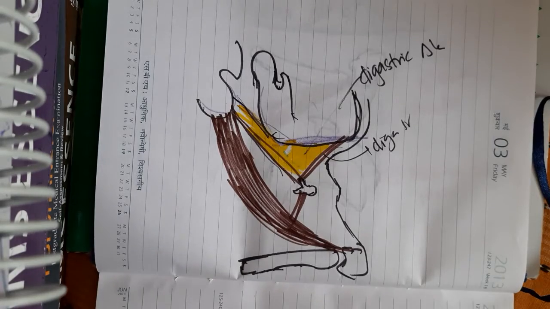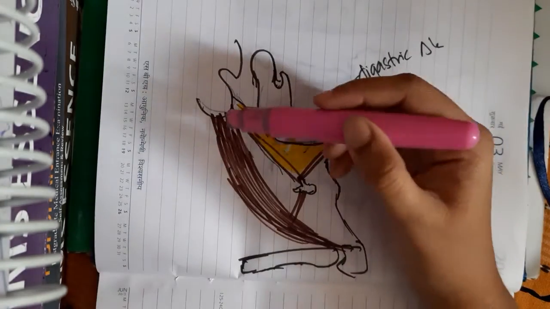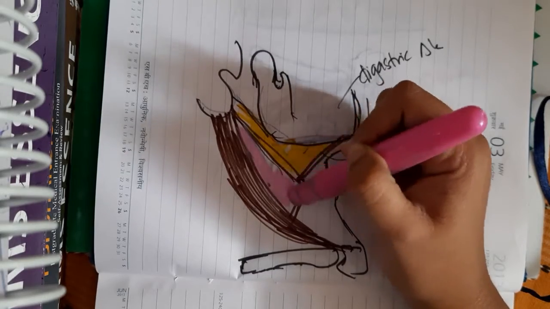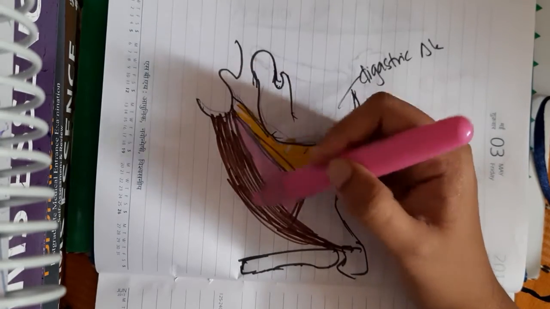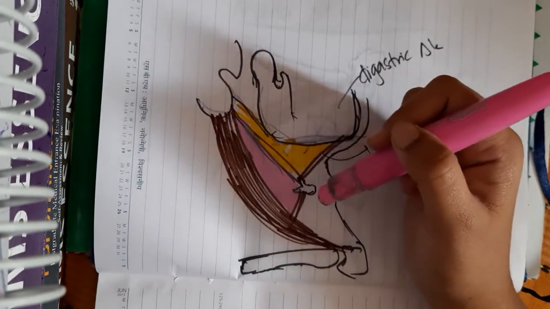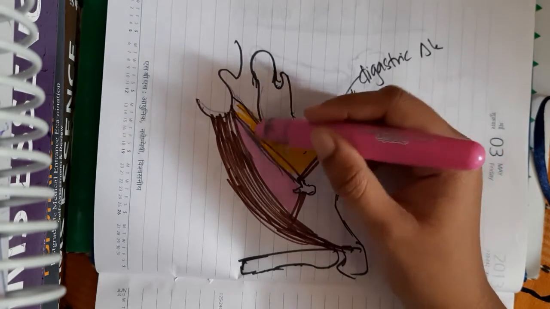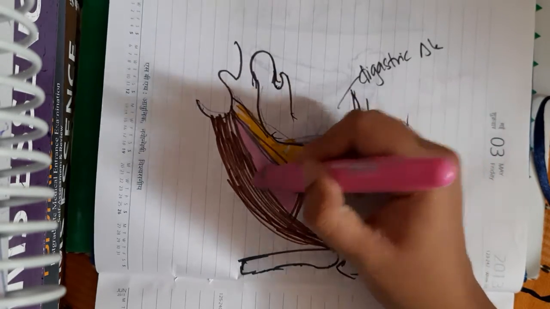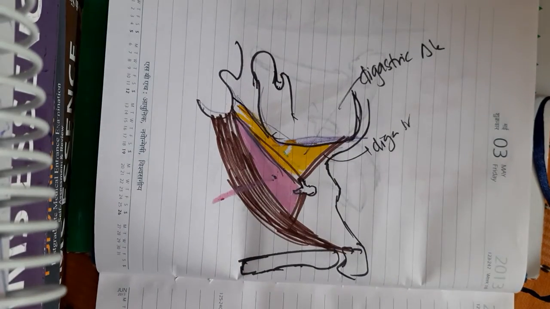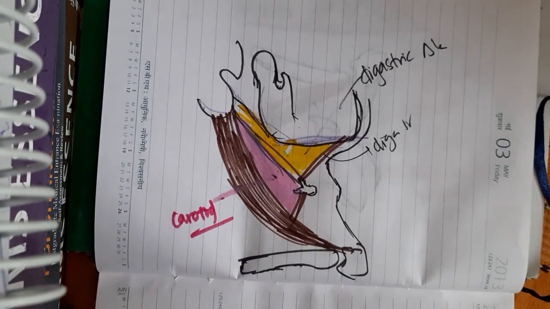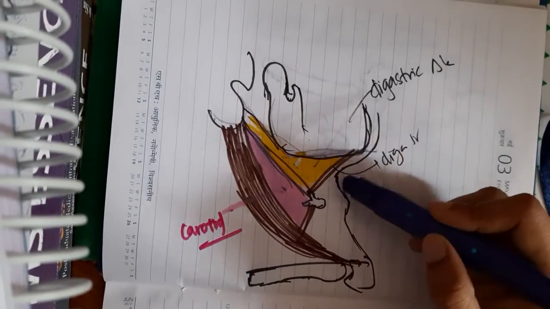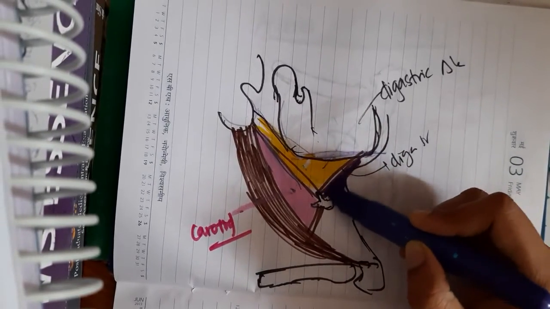Then this triangle which you can see here is bounded posteriorly by the anterior border of sternocleidomastoid, medially by the omohyoid muscle, and superiorly by the digastric. This triangle is the carotid triangle. In this triangle you will see many major arterial systems, or major blood vessels. Then here we also have one more triangle.